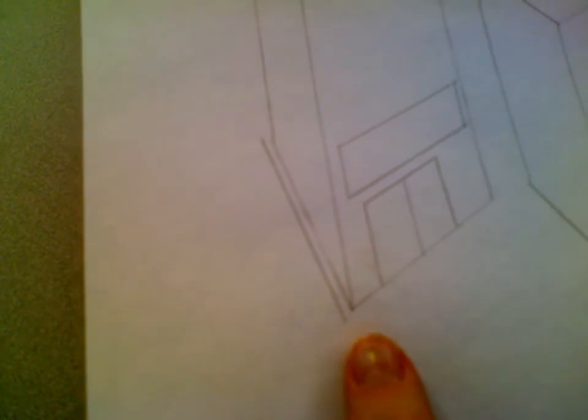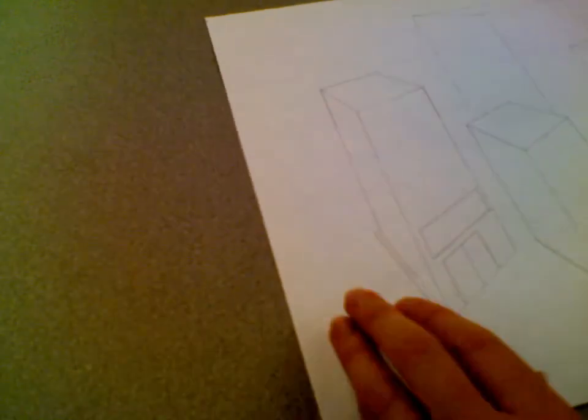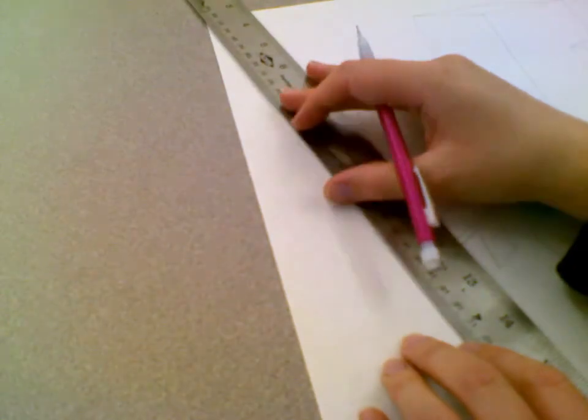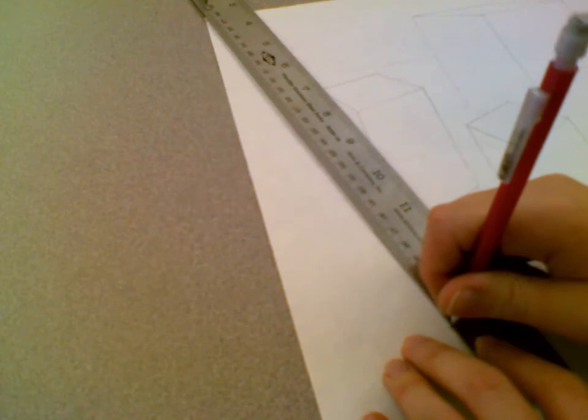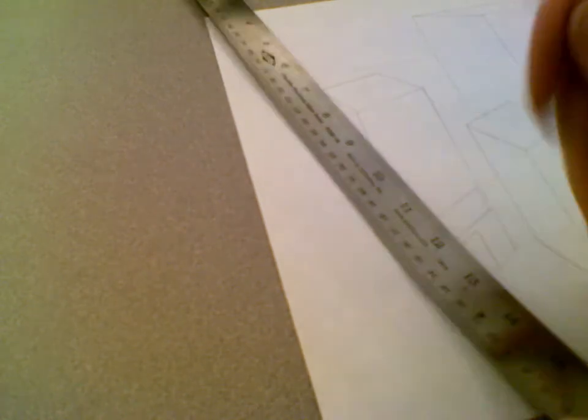I need to make it just a little bit longer, so that way I have enough room to be able to turn my line and turn my sidewalk. Okay, so I'm going to extend that line. Again, I'm going to line it up with my vanishing point, and I'm going to make that line just slightly longer, just a little bit, not significantly.